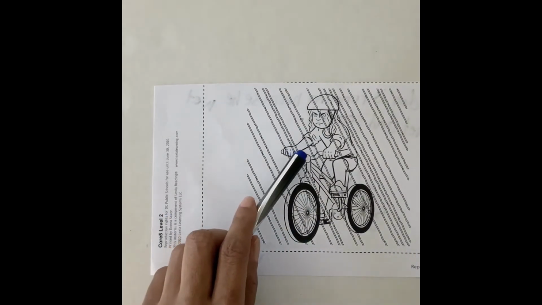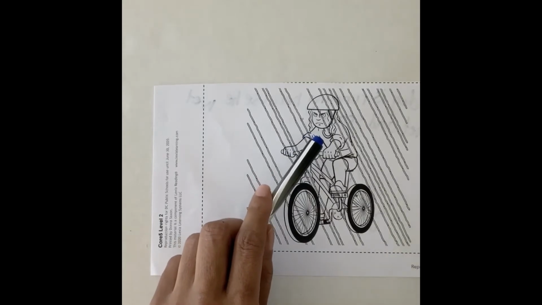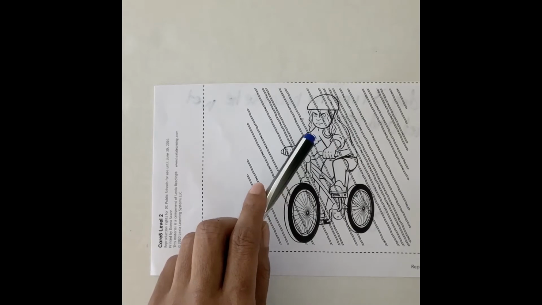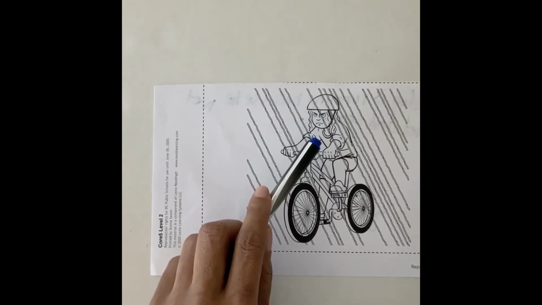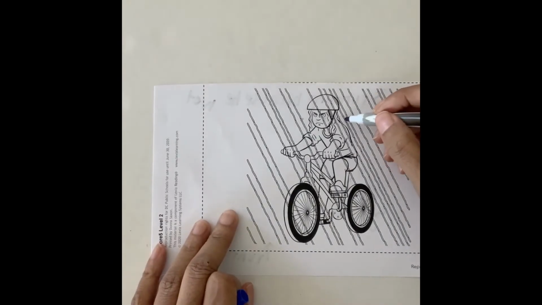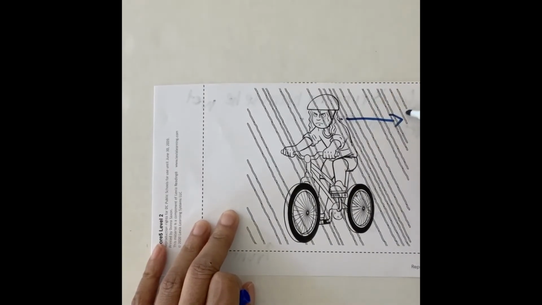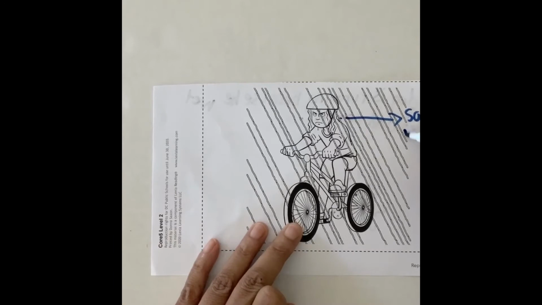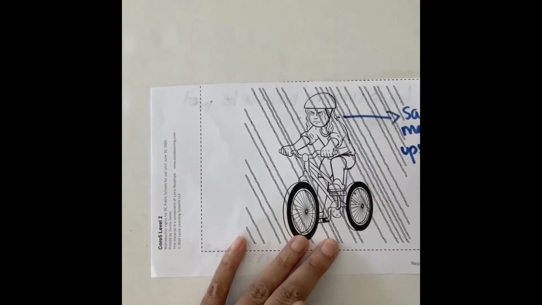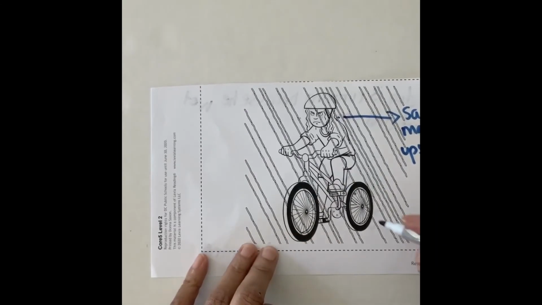And let's go ahead and look at the facial expression. Does the kid look happy, or does the kid look sad? Or does the kid look mad? So definitely, let's go ahead and draw an arrow and write, the kid either looks sad or mad or upset. And we already said they were riding a bike.